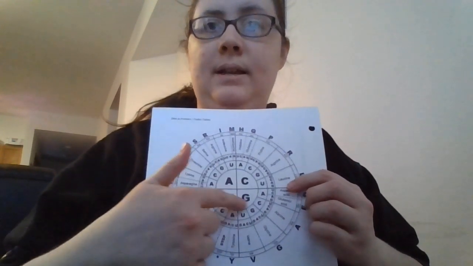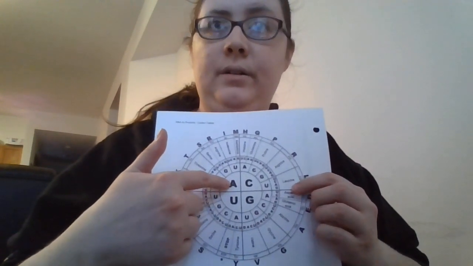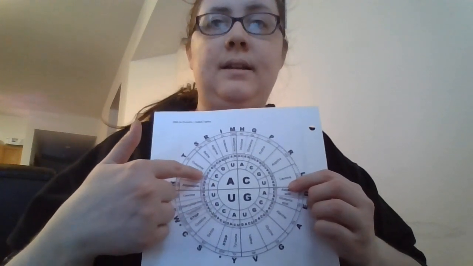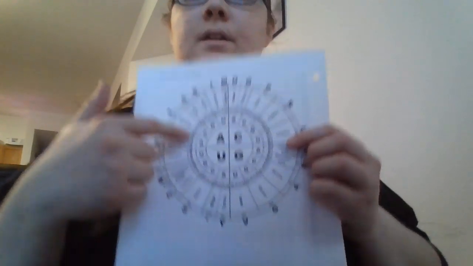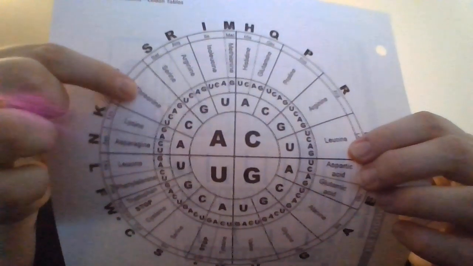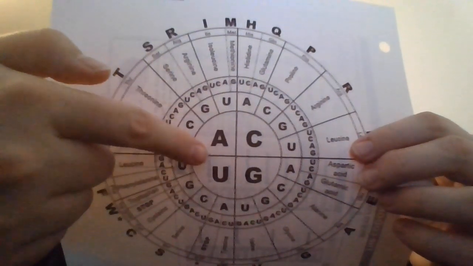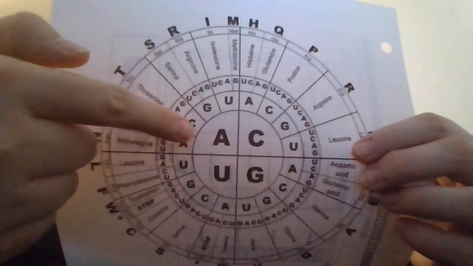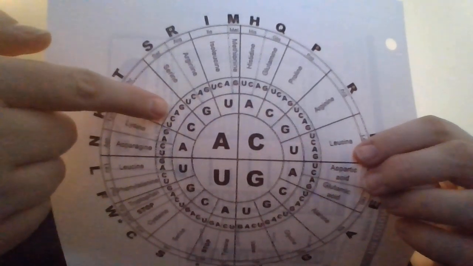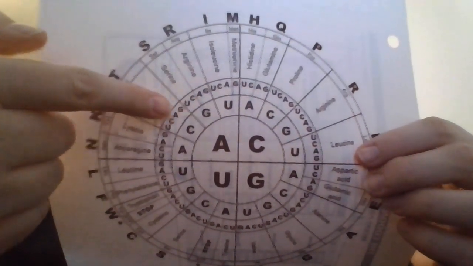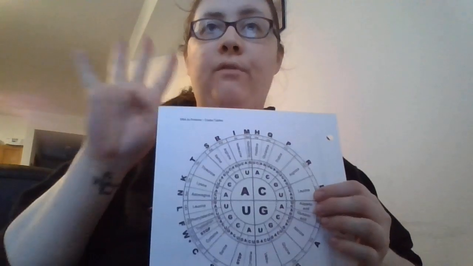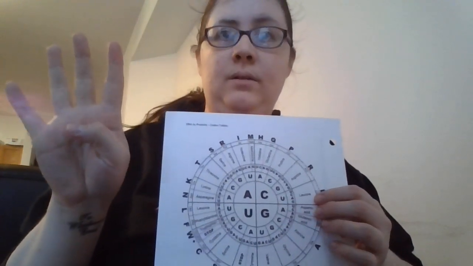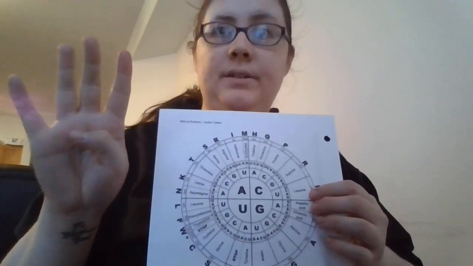The big letter in the middle is the first letter of your 3 letters. Next one is your second letter. Next one is your third letter. So threonine right here is A, C, and it is actually coded by U, C, A, and G. So there are 4 different codons or 4 different patterns of letters that can give us threonine.